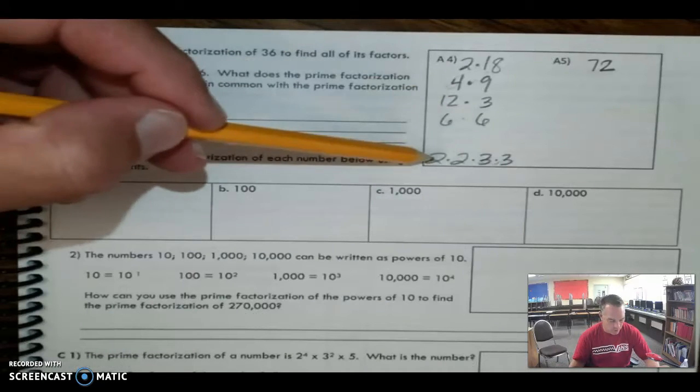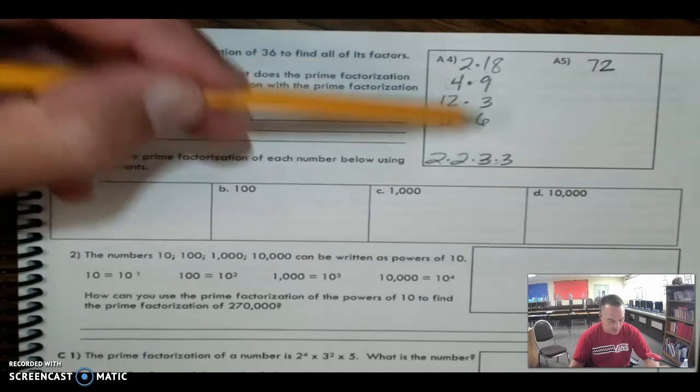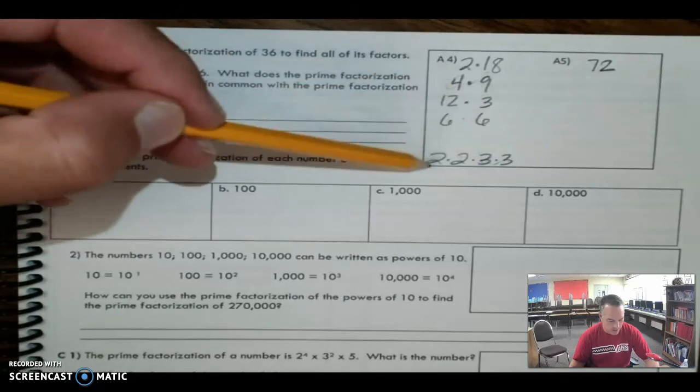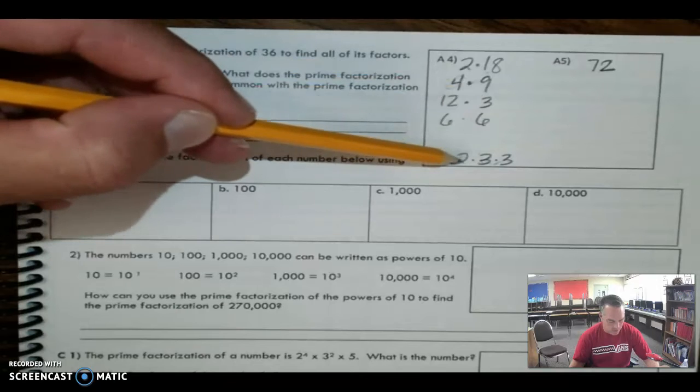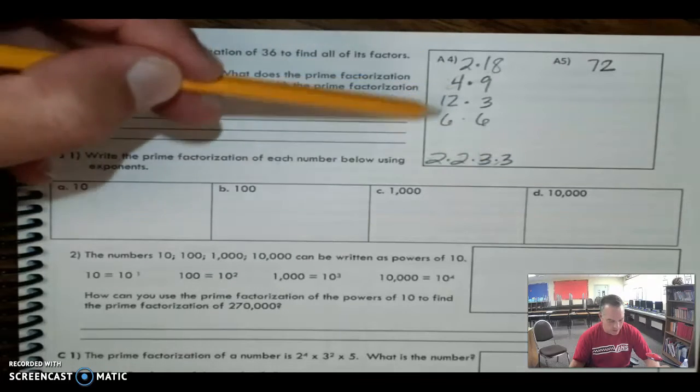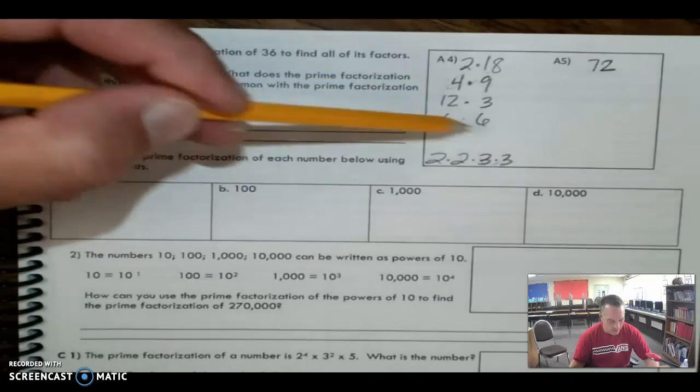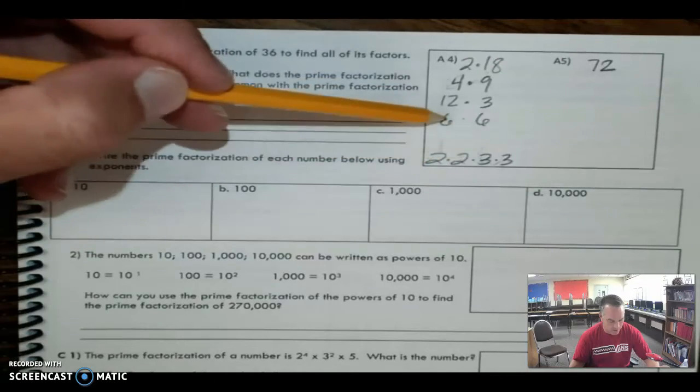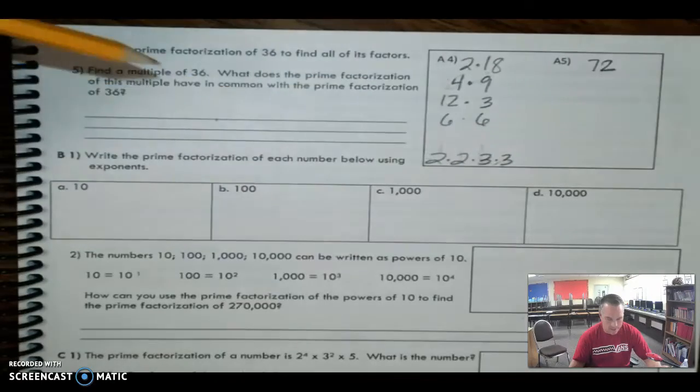All right, so I had the 4, which was 2 times 2. That's how I got the 4 here. And then 3 times 3 made 9. And then I went 2 times 2 is 4, times 3. 4 times 3 is 12. I have a 3 left over. And then I went the 2 and the 3 make 6. And this 2 and this 3 make 6.